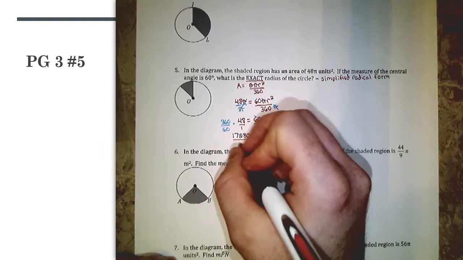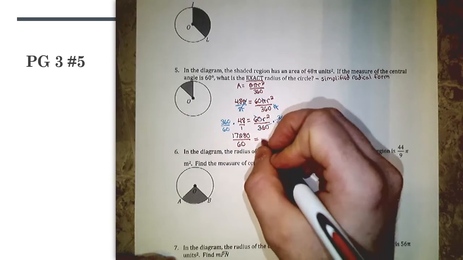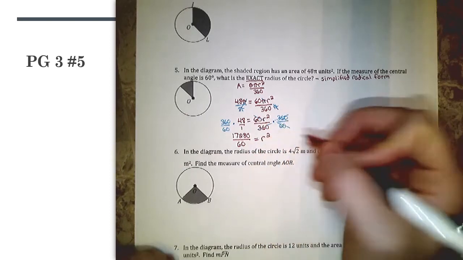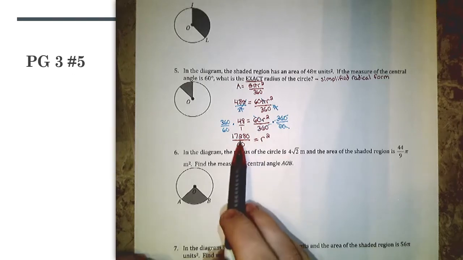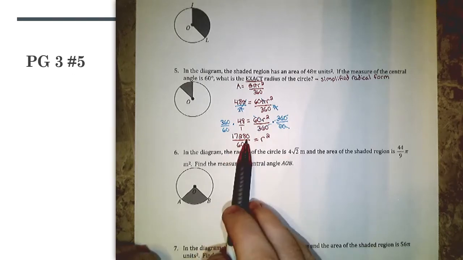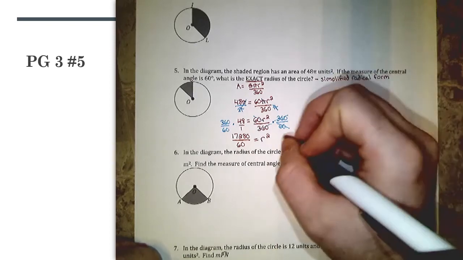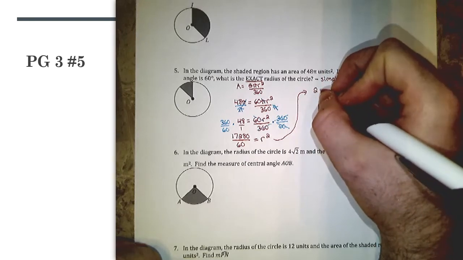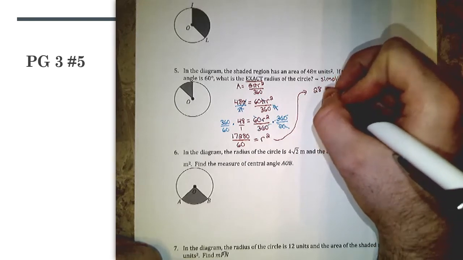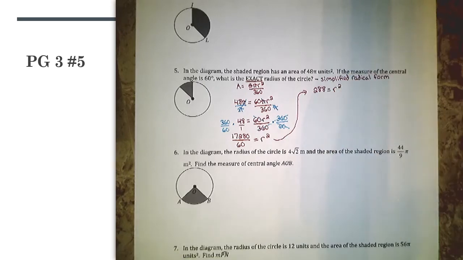We get this over 60 equals r squared. When I divide this number by 60, what I get is 288. So 288 equals r squared.